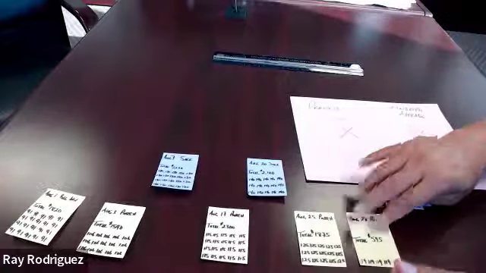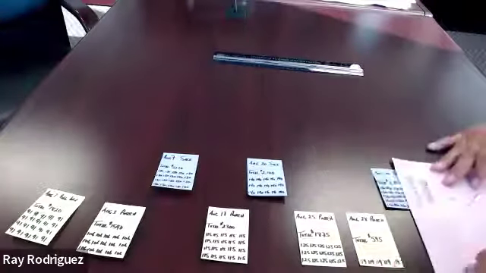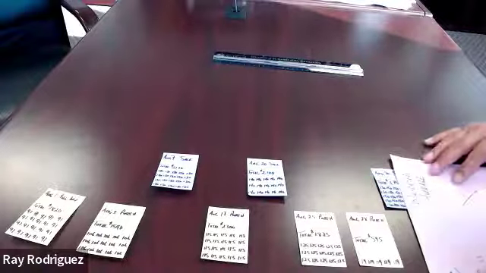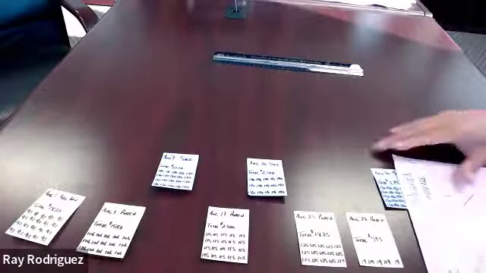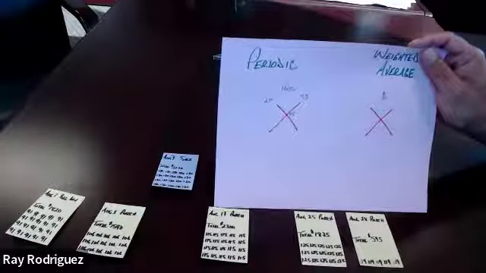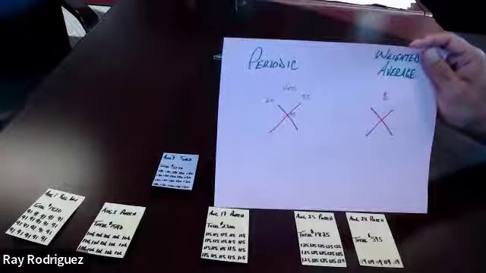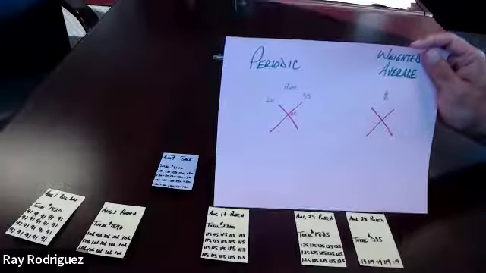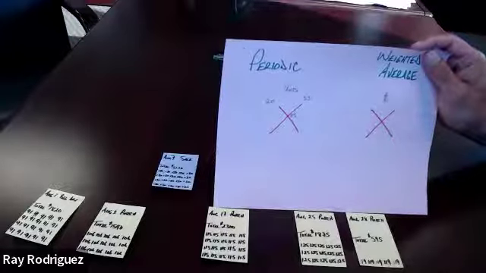And another 5 units, that's 55. So we've got 75 units available for sale. Those went to one of 2 places. They were sold or they remain unsold in ending inventory.